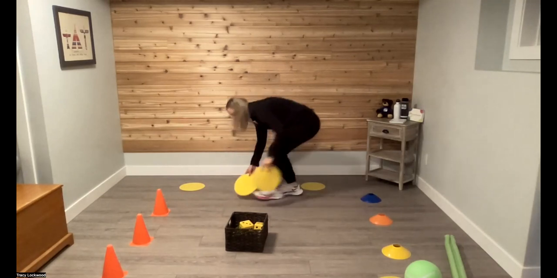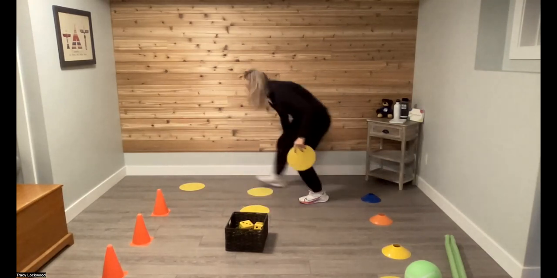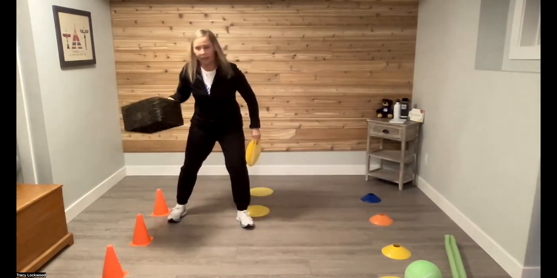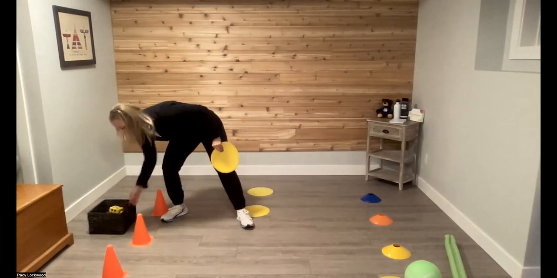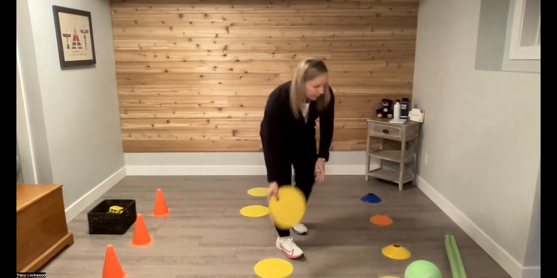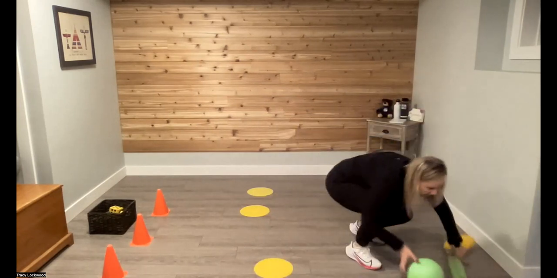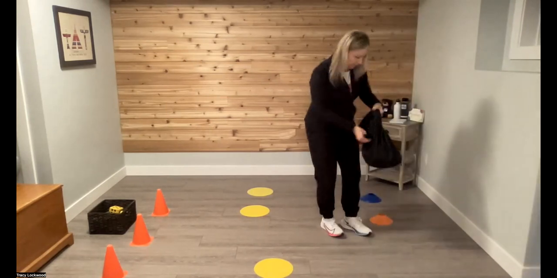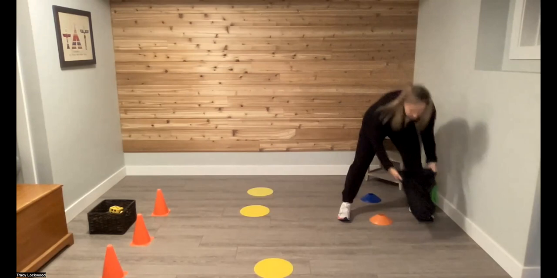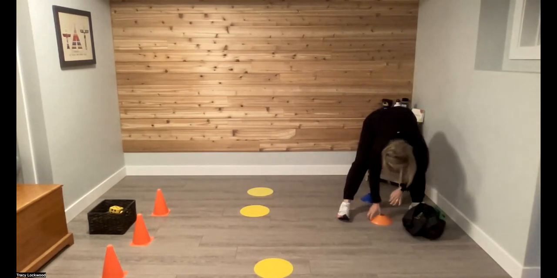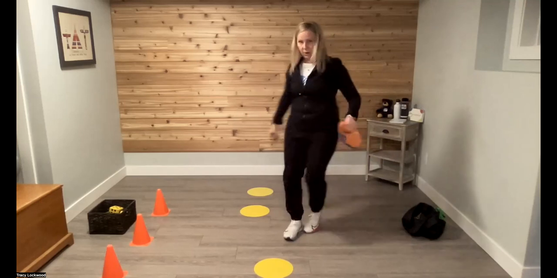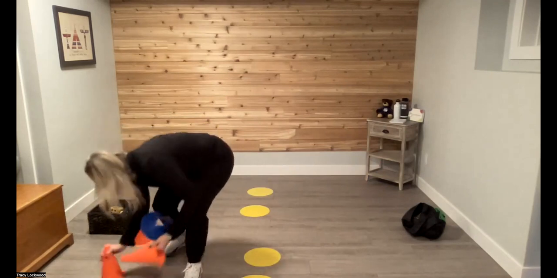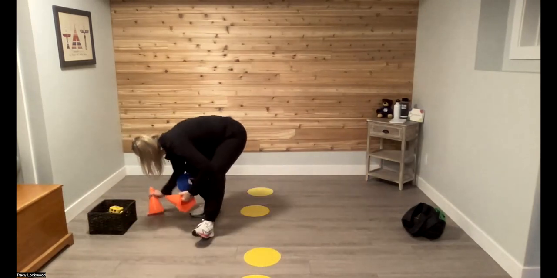I'm going to use these dots to show there's one side, or no, sorry, we're not going to put these in the middle. Each group is going to have their own basket. So this side has a basket, and this side has one basket of stuff too. I don't have another basket, so I have a bag of stuff. You can put it in a hula hoop. It doesn't have to be in a basket, but I have a bunch of that stuff in there too. So split your area in half. Have one group on one side, the other group on the other side.